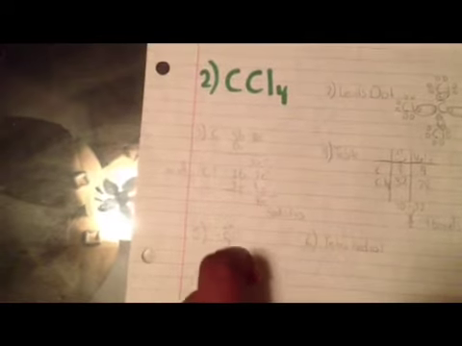You go to the table to see if it satisfies the rule of 8. In C, there's 4 bonded, makes 8 valence electrons. And in all of the Cl, there's 1 bonded, 2 electrons. And then 3 pairs, 6 electrons, which adds up to 8 electrons, which makes them all satisfy the rule of 8.